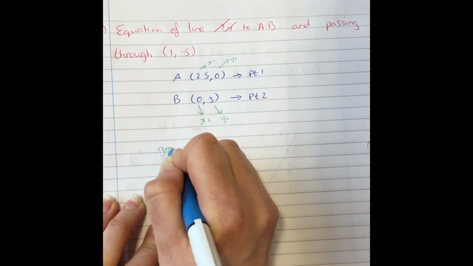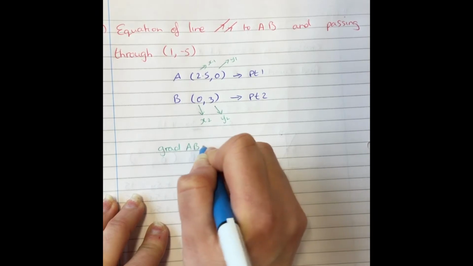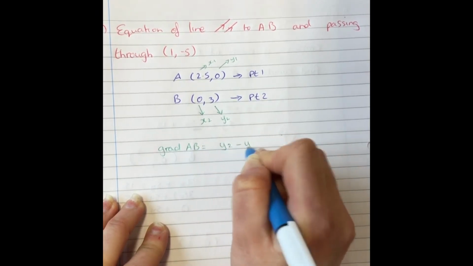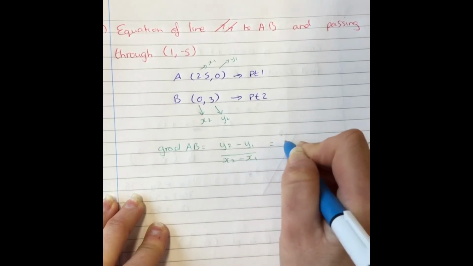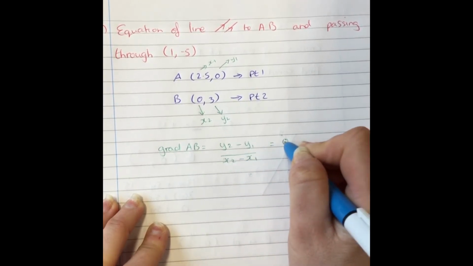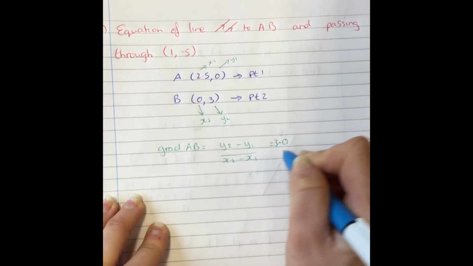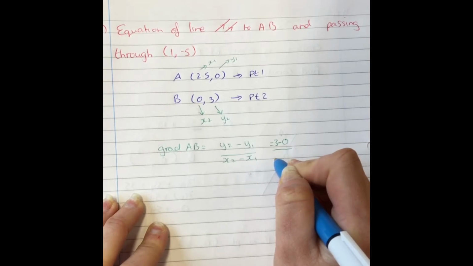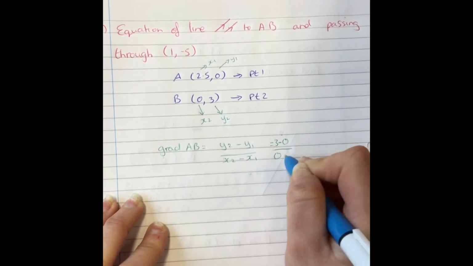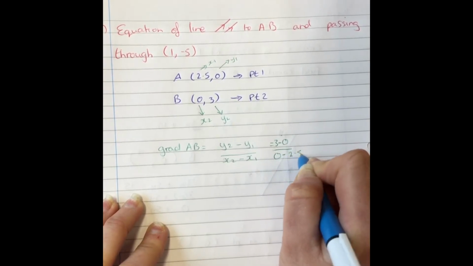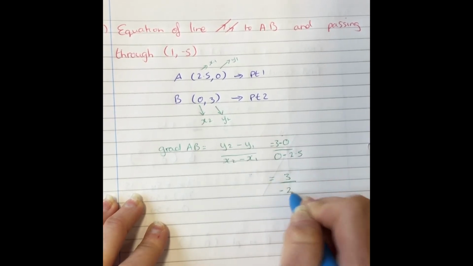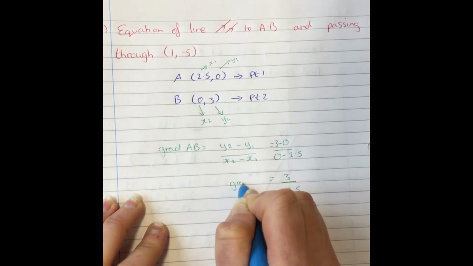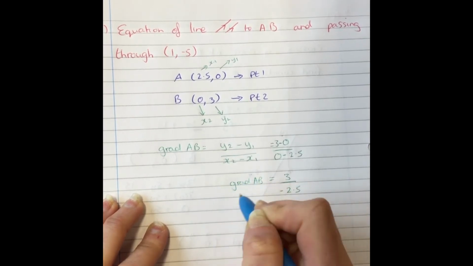The gradient of the line AB is equal to y2 minus y1 divided by x2 minus x1. y1 was 0 and y2 is 3. x2 is 0 and x1 is 2.5. That gives me an answer of 3 divided by minus 2.5 for my gradient of AB.